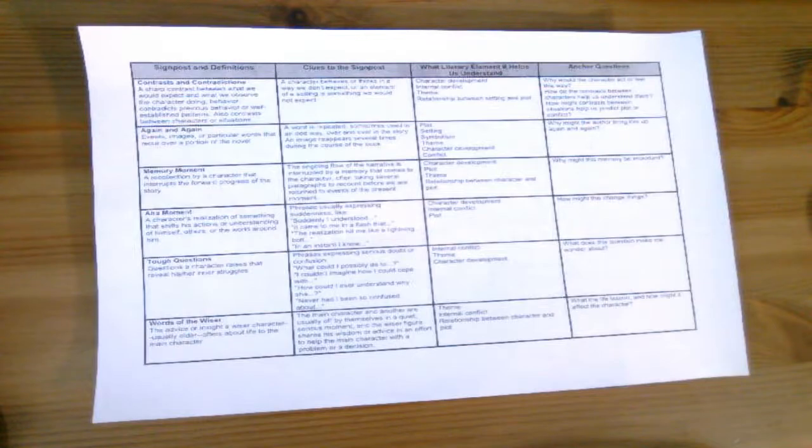Our next is an aha moment. A character's realization or something that shifts his actions or understanding of himself, others, or the world around him. Otherwise known as an epiphany. Phrases usually express suddenness, like "suddenly I understood," "it came to me in a flash," "the realization hit me like a lightning bolt," or "in an instant I knew." This will help us understand character development, internal conflict, and plot. Anchor question: How might this change things?